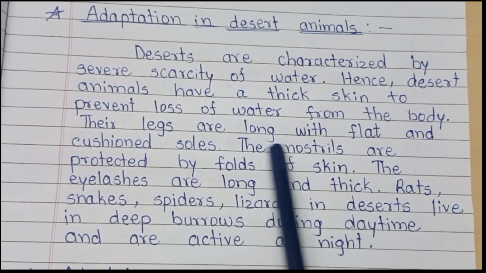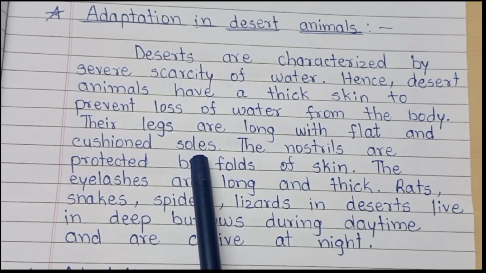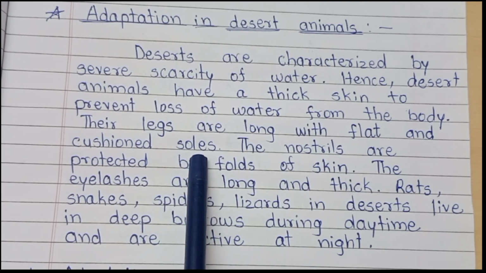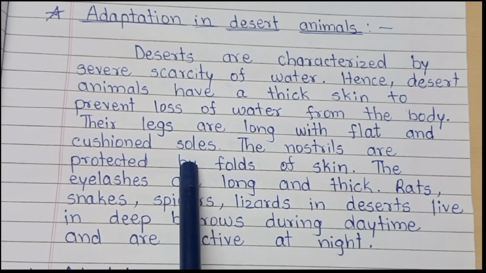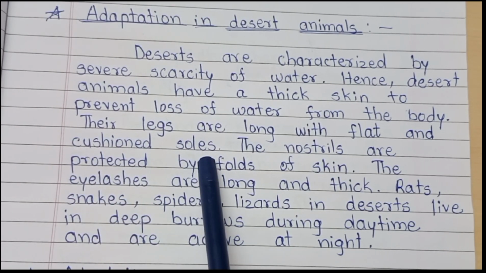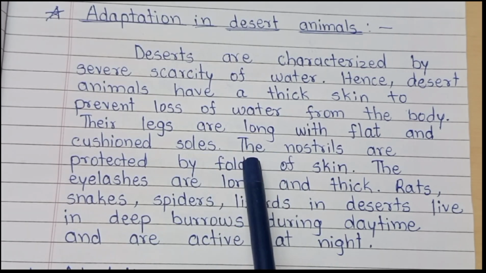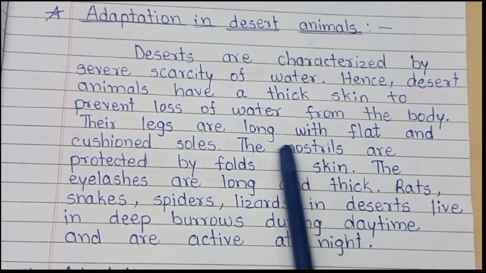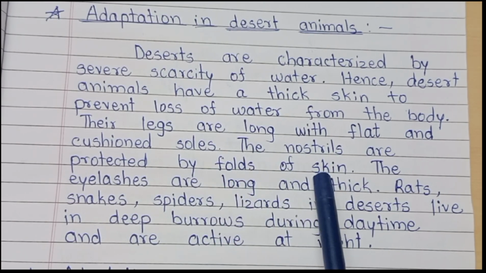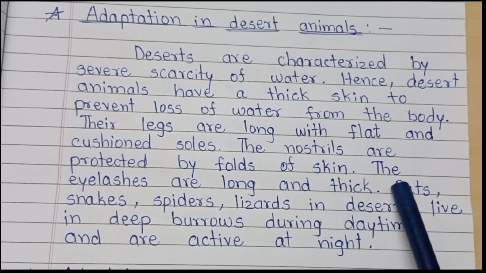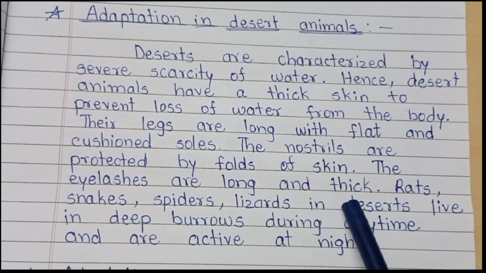Their legs are long with flat and cushioned soles. Soles means what? The lower area of the toes. This toe area is cushioned. Because of these cushioned soles, they do not feel much heat from the earth. The nostrils are protected by folds of skin. This folding of skin protects from heat. The eyelashes are long and thick.